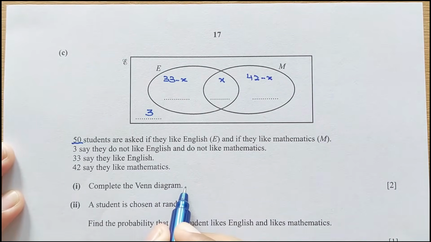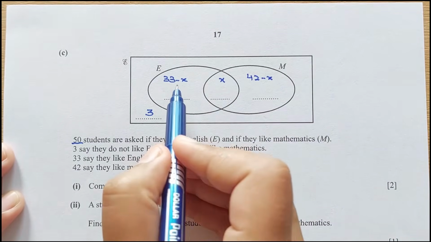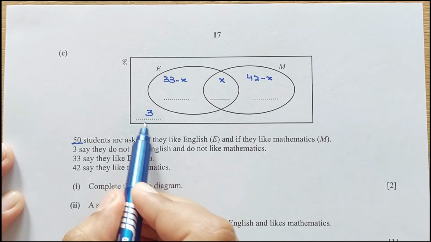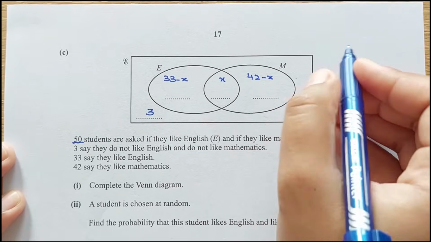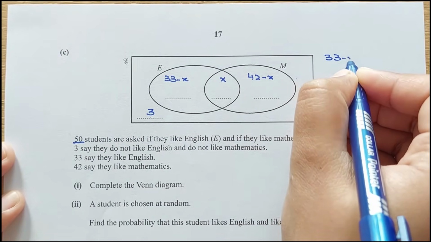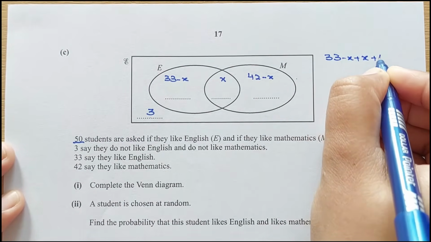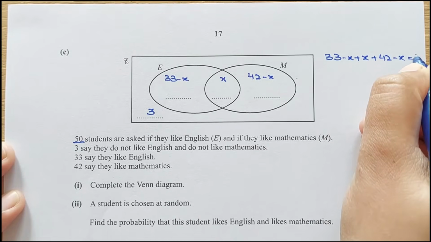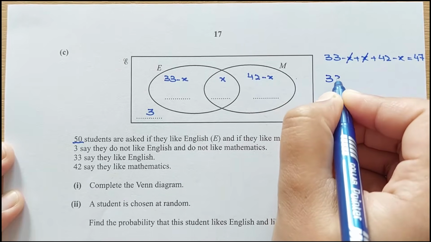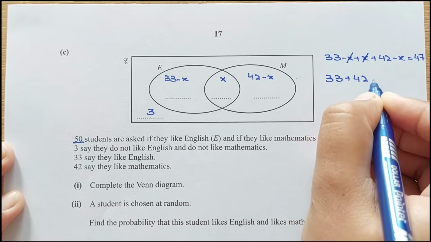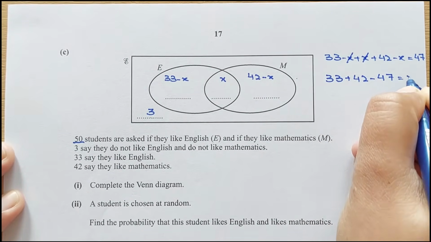Now for part 1, complete the Venn diagram. That is easy, and we know that the total is 50. From 50 take away 3, that is 47. So the sum of this equals 47. So 33 minus X plus 42 minus X is 47. The plus X and minus X cancel. We have 33 plus 42 minus 47 equals X.